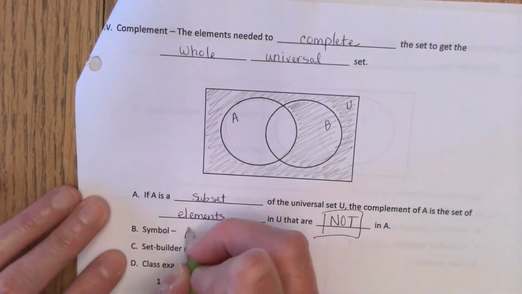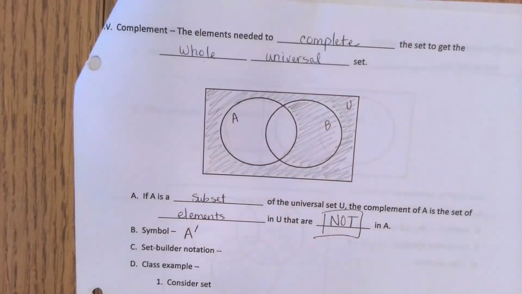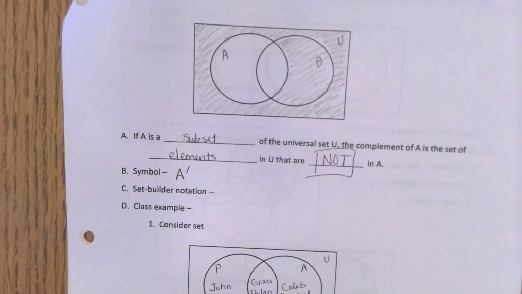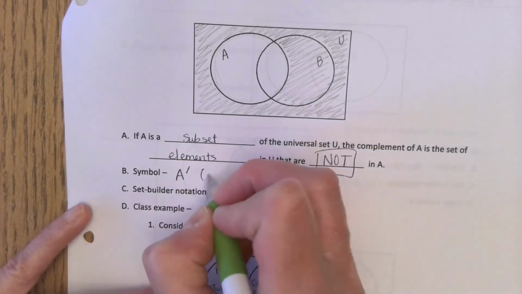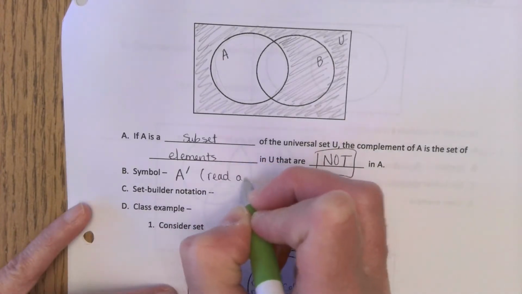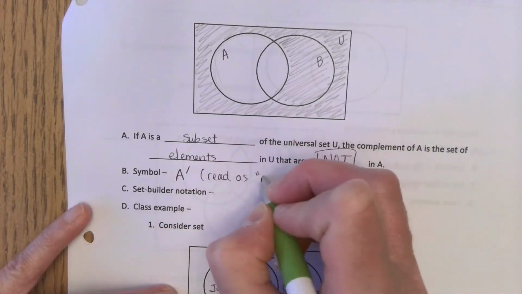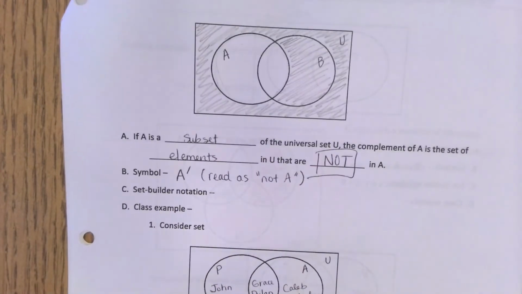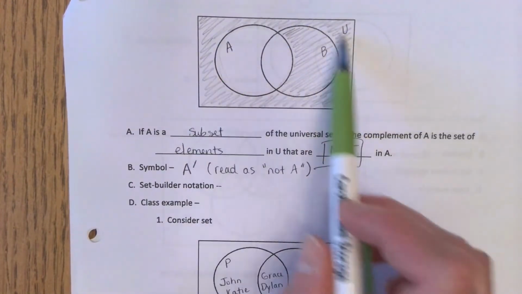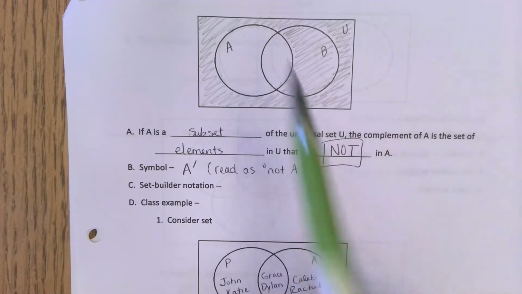In symbols, if you see this with that little tilde right there, or that little prime symbol, then that indicates we read it as not A. And whenever you see this symbol, not A, that indicates everything that's in the universal set that is not A, everything else.